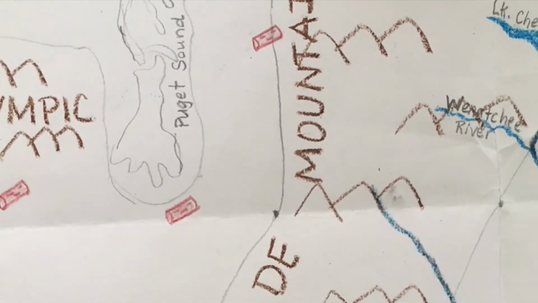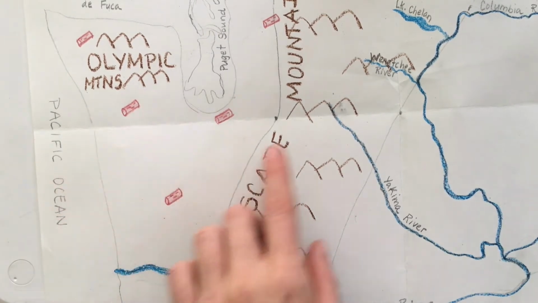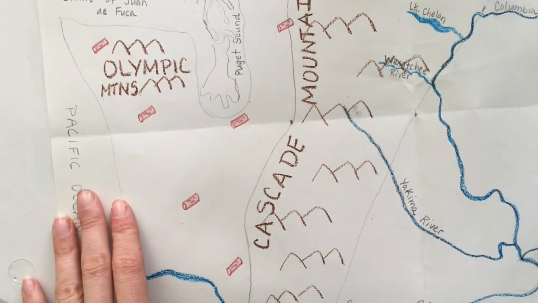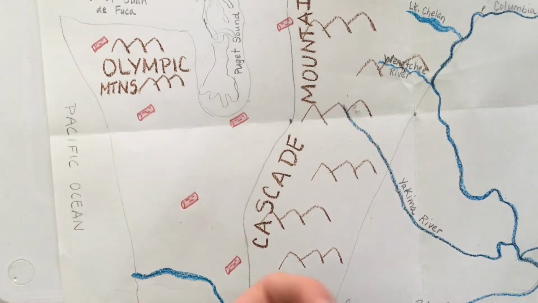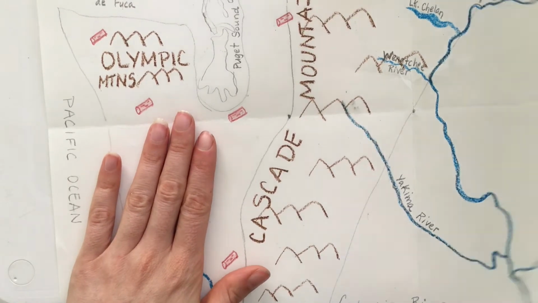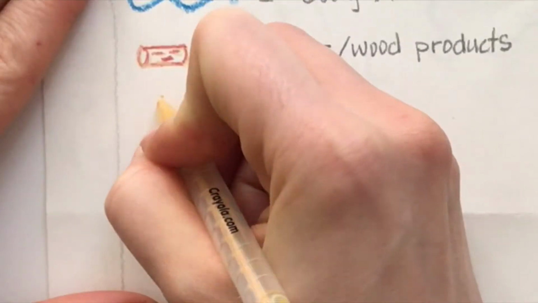And those are areas in our state where the timber industry is huge. It makes sense that most of these areas are on the wet side of the mountains where there is a lot of rainfall, and a lot of rain means that a lot of trees can grow. So that's actually the major industry on the west side of the mountains. Now let's add the major industry on the east side of the mountains, which is wheat.